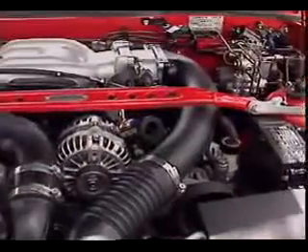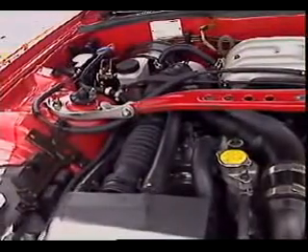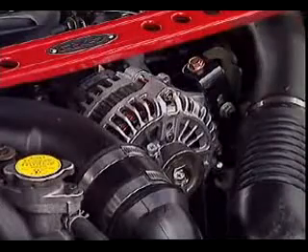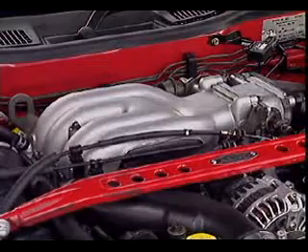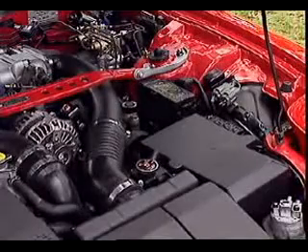Let's look at the basic principles of the rotary engine. The rotary engine does look different, but it's still an internal combustion engine. So let's find the 5 key events common to all internal combustion engines.